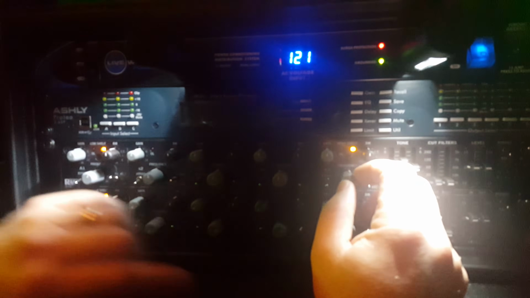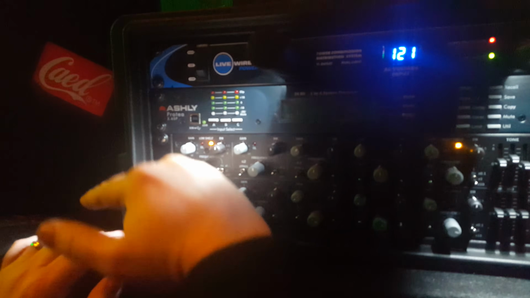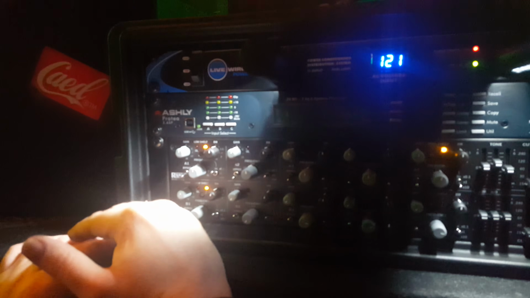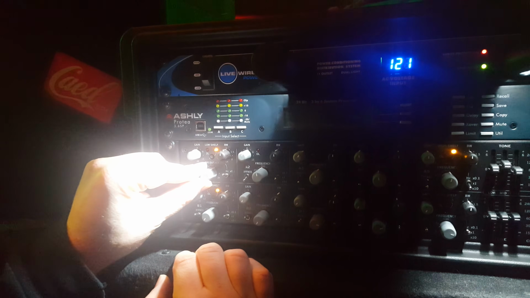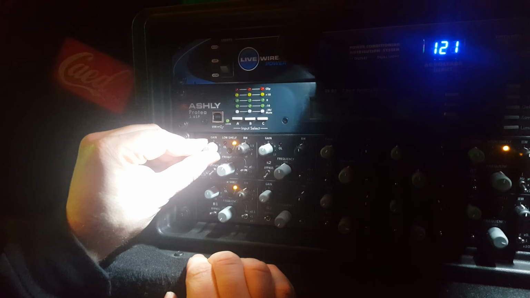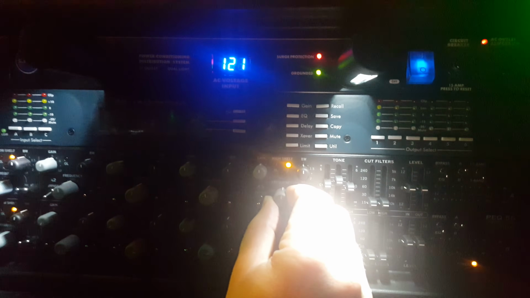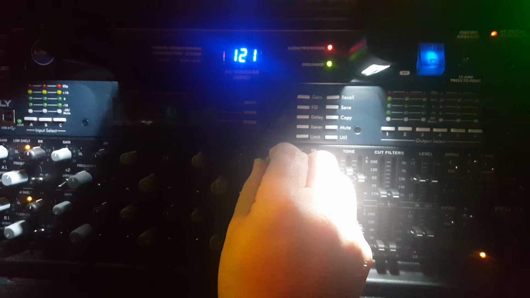The way I have it set up here is that the bottom one is a low end shelf. So you could set the frequency for your bass shelf and gain or boost it just by turning this knob. Same thing on the highs. You could trim off the highs and gain or boost it just by turning the gain knob.